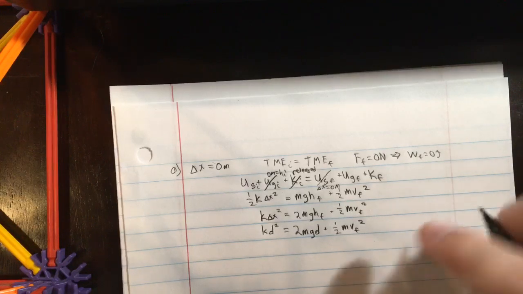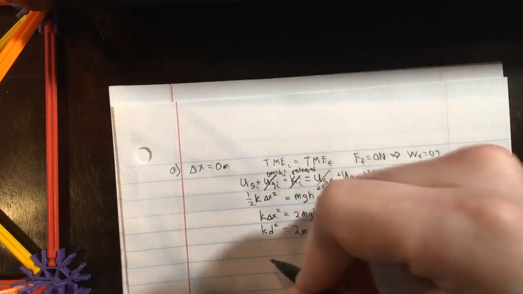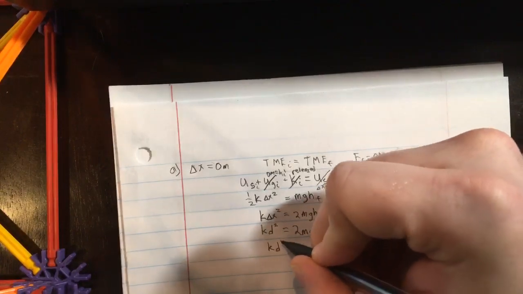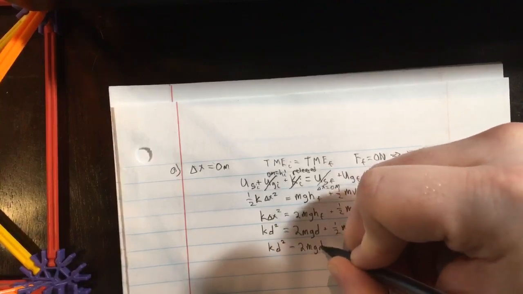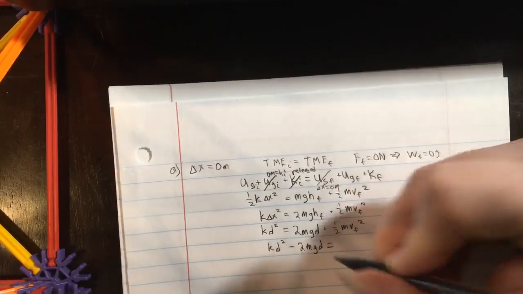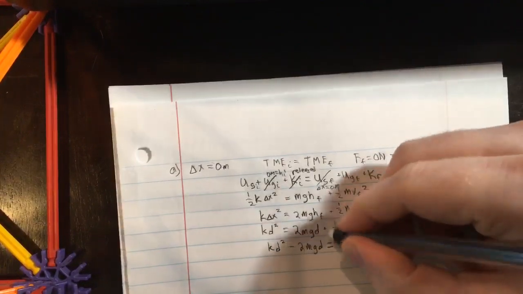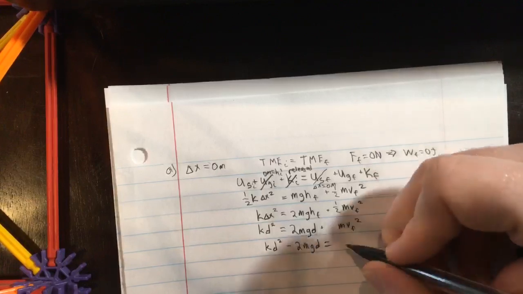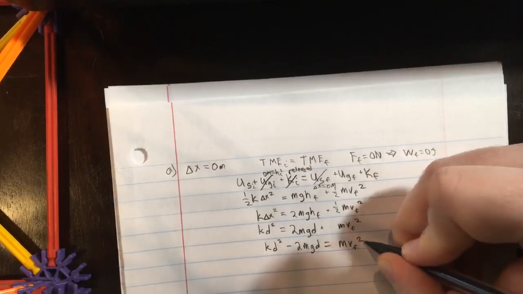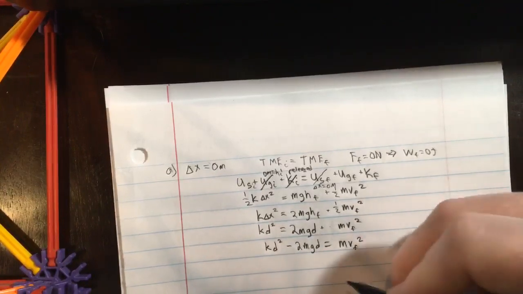All right, so we can go through, we can subtract this term over. So spring constant times distance we're compressed squared minus 2 mass times acceleration due to gravity times the distance we compress, this thing is all equal to, and why did I leave a 1/2 there? That should just be mass times final speed squared.